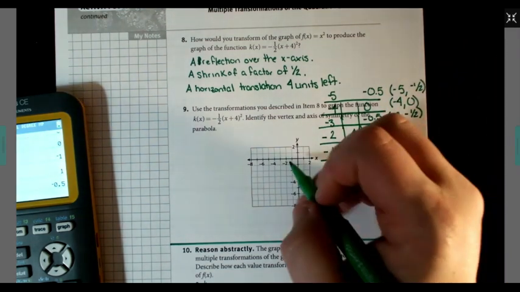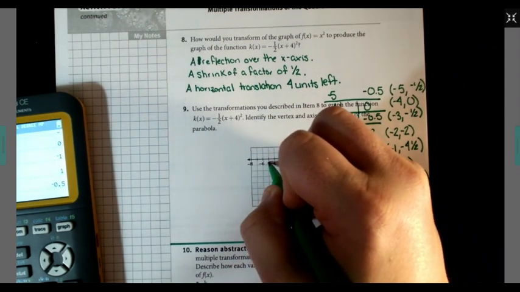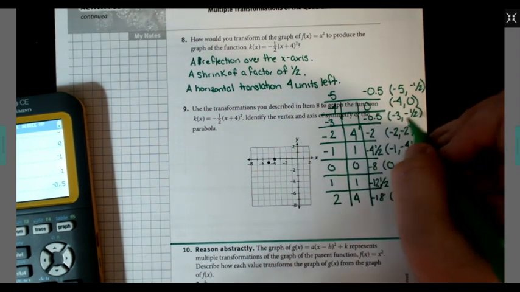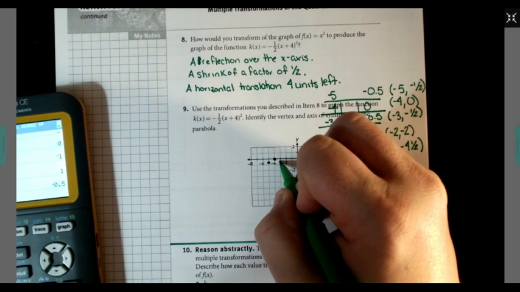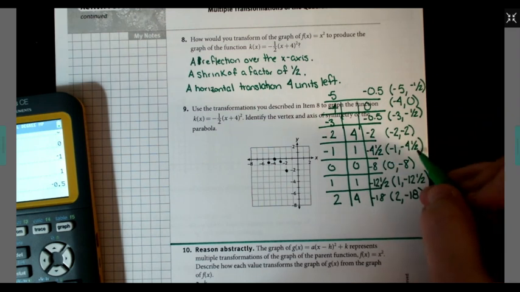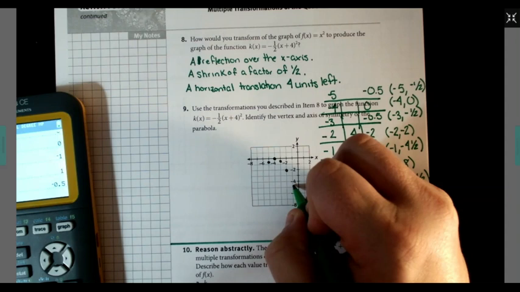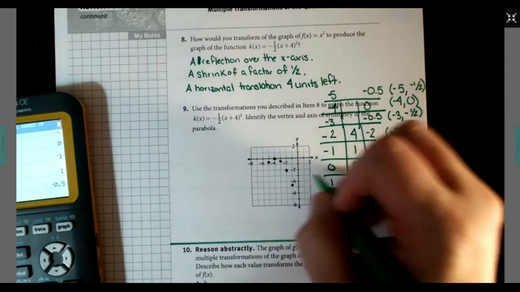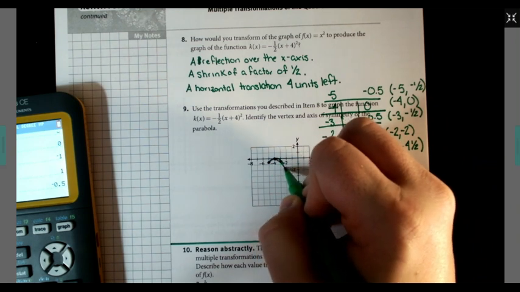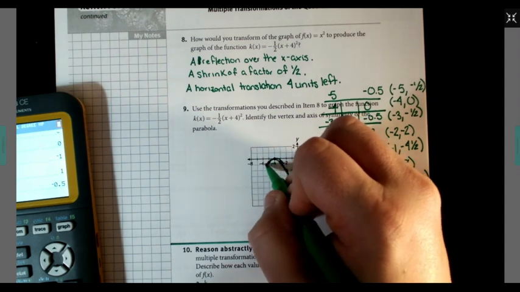So let's take a look at negative 5. We're going to be at negative 1/2. At negative 4, we're at 0. Negative 3 is negative 1/2. Negative 2 is negative 2. Negative 1 is going to be negative 4.5. 0 is negative 8. So looks like such.